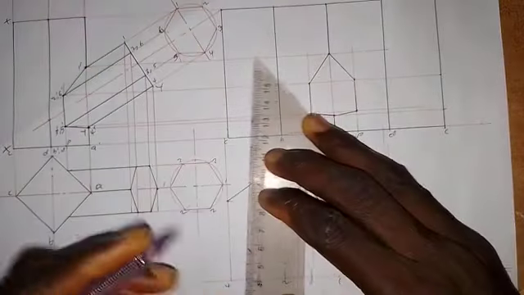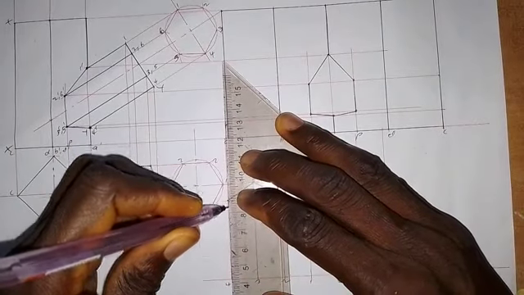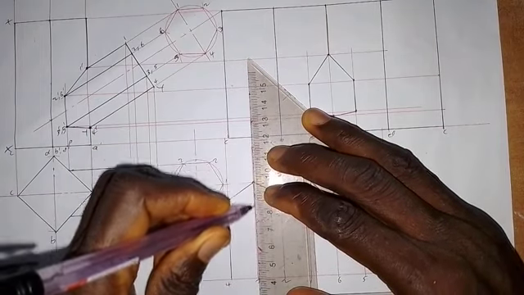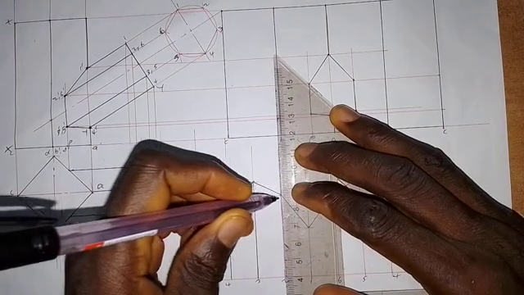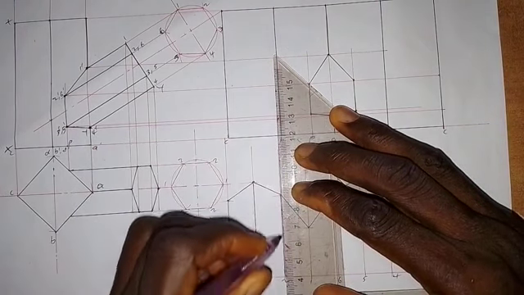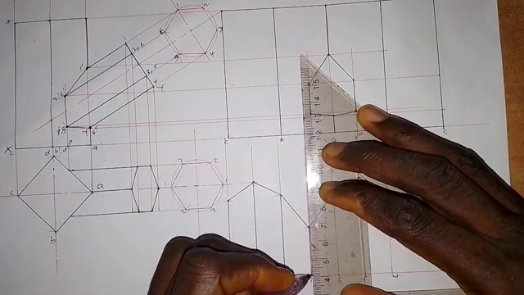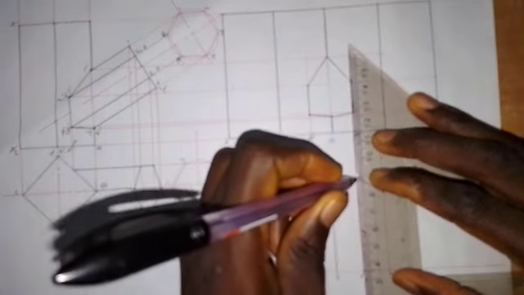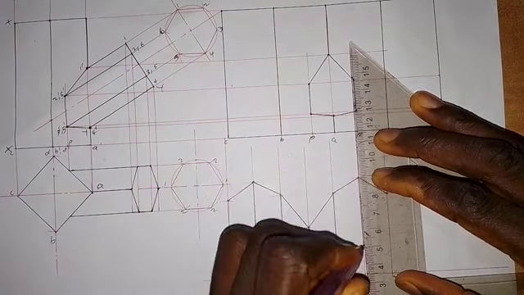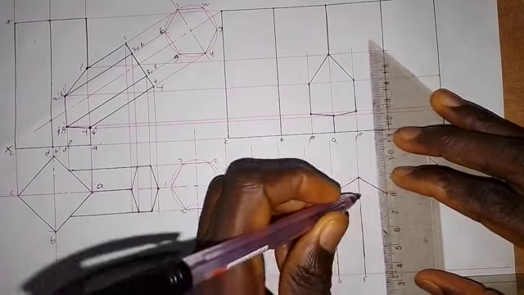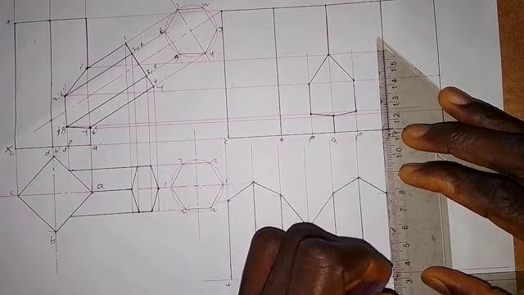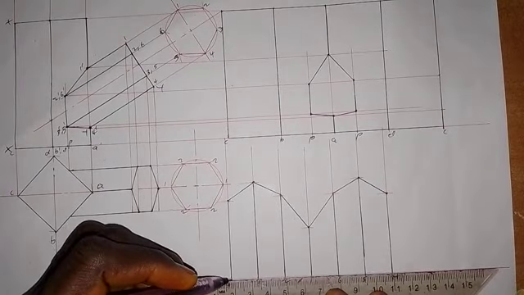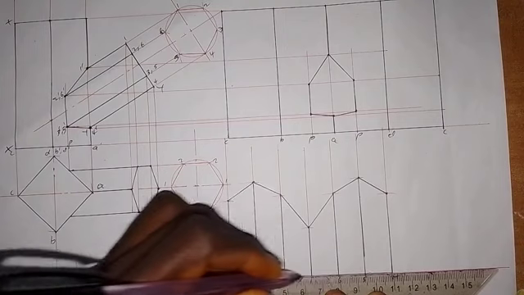All these lines will be made thick lines because they are edges on the prism, base, so make it a thick line.